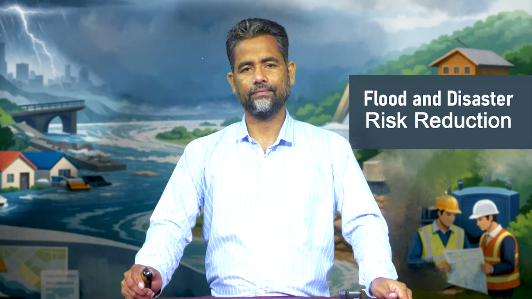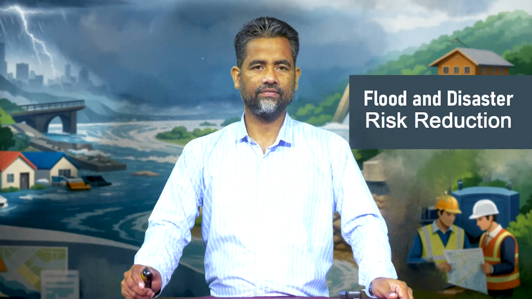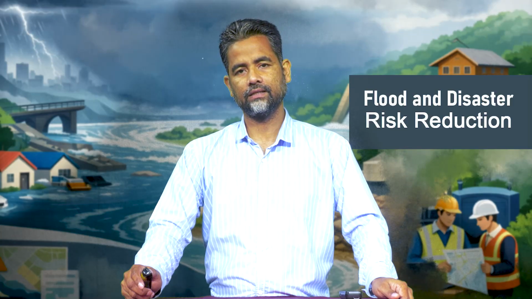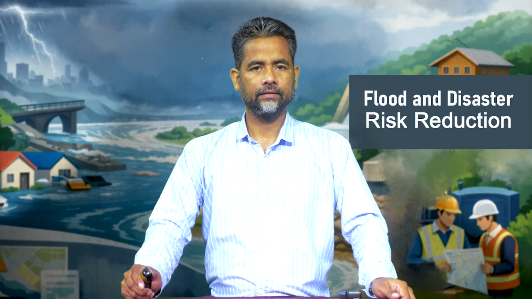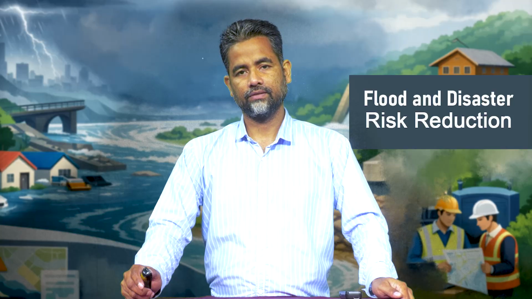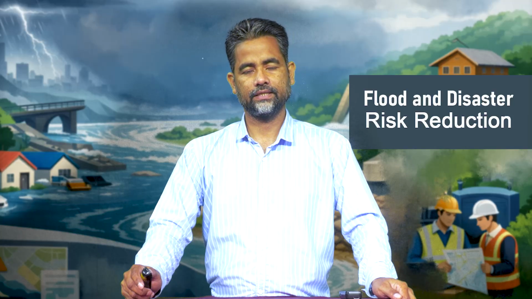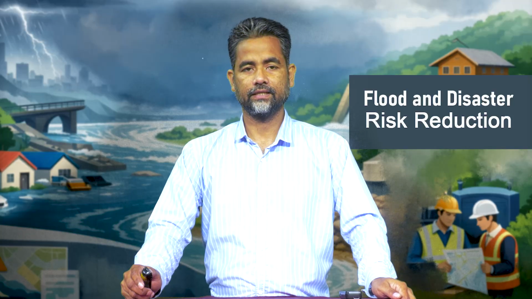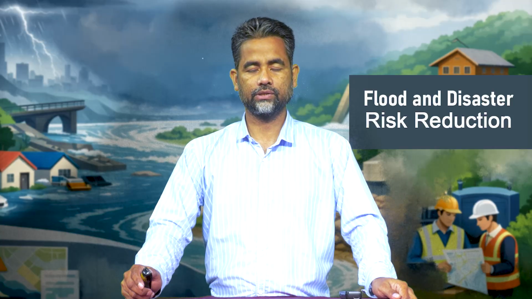As you know, Module 17, entitled Causes, Effects and Mitigation Measures of Flood, Earthquake and Landslide, consists of three units. The first unit of Module 17 is Unit 34, Flood and Disaster Risk Reduction. Today, we will explore this unit together.